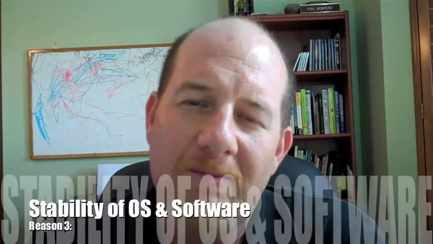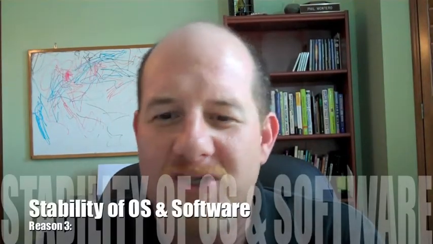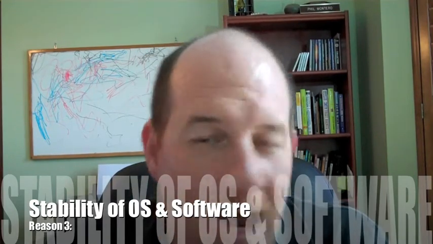And then point number 3, which I've kind of touched on already, which is just stability of the operating system and the software. And I think in large part it goes for the fact that the Mac creates the hardware and the software that runs together. So there's just fewer errors. It's just a more stable operating system. It's a more stable software that I'm using. I'm not getting blue screens and DLL errors.